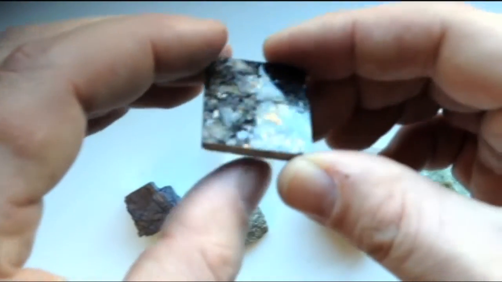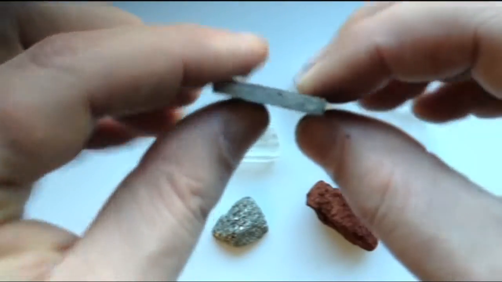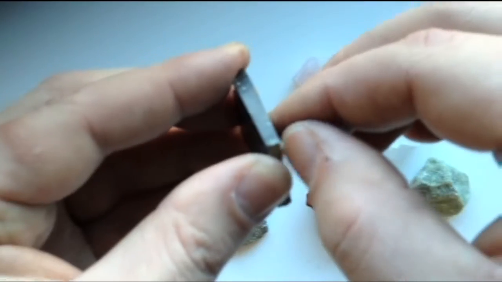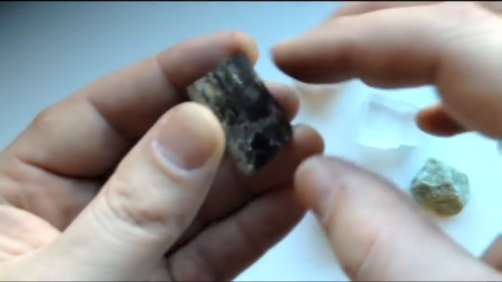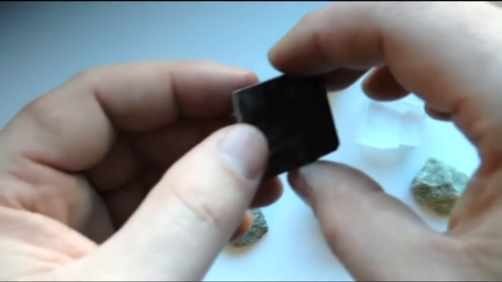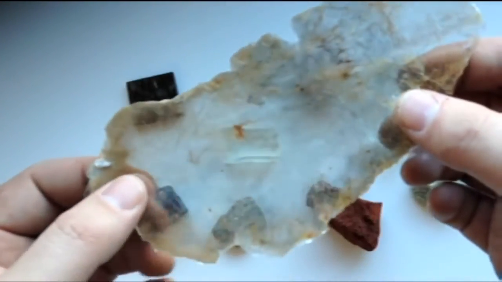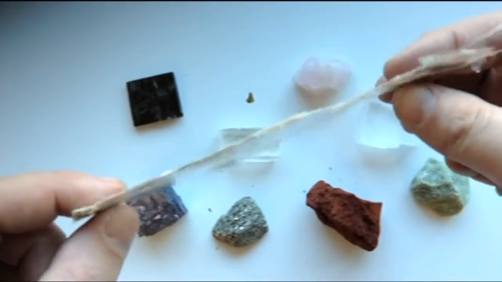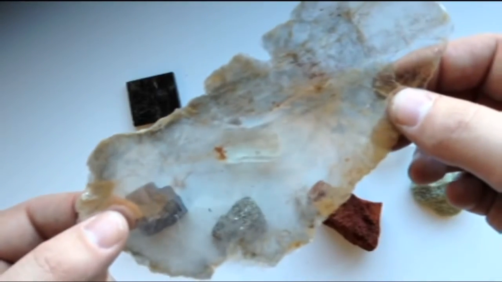There are some other types of cleavage as well. This is called biotite mica, and it looks like a flat sheet. What's neat about biotite mica is you can actually peel off thin pieces of it, and that is a different type of cleavage. I have a piece of peeled off biotite mica here. You notice it's paper thin. This was peeled off of a larger sample.